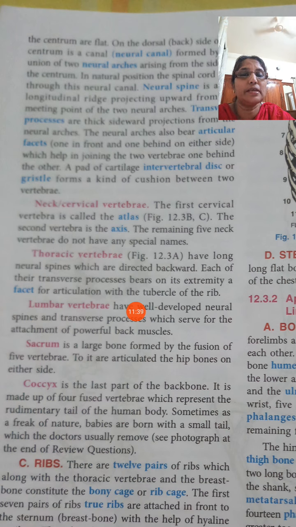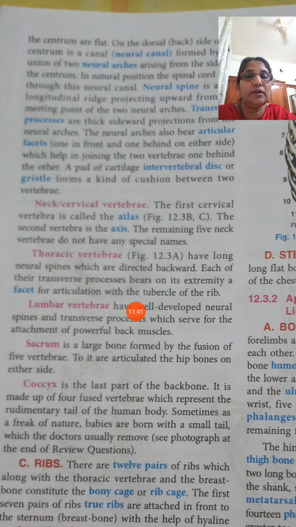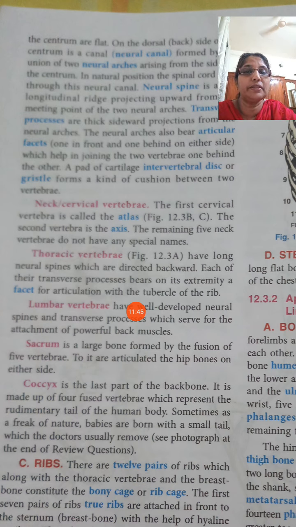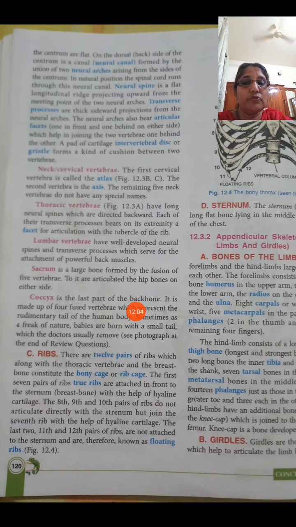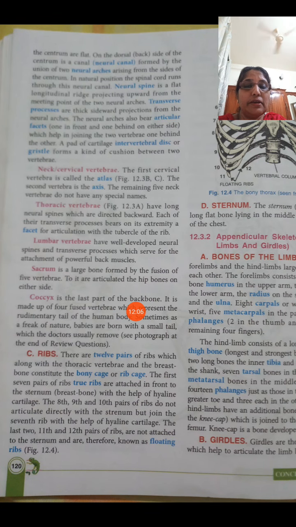So that it is attached, it is movable, because it is attached in such a way that we can move our body. It is flexible because of its particular attachment. It can slide over, a little movement is possible. Then here the explanation of each region is given.